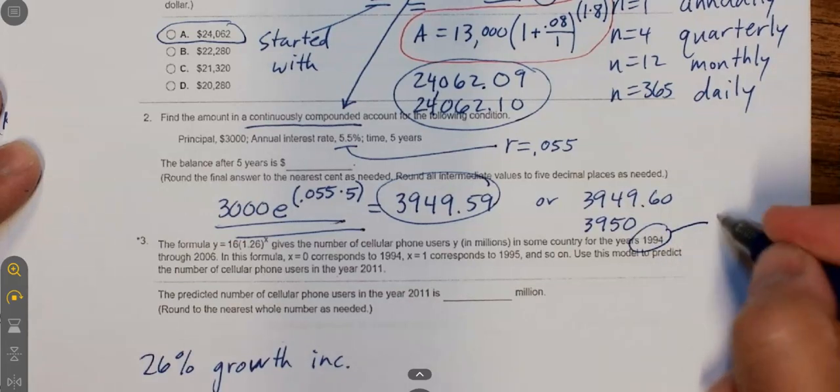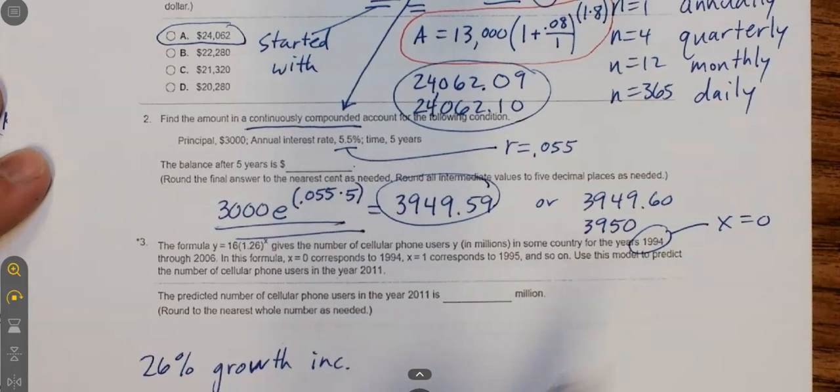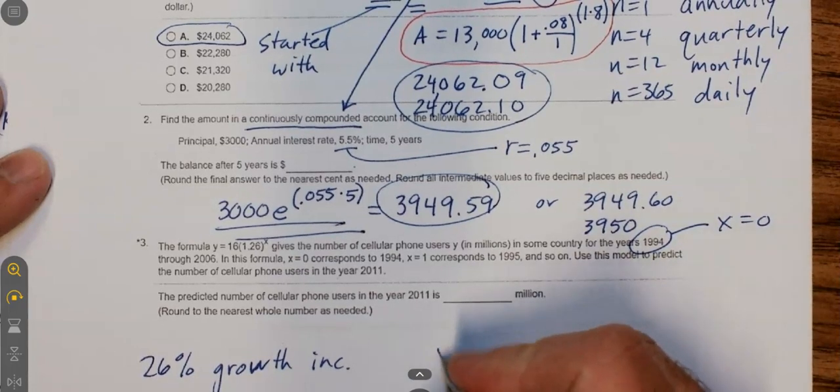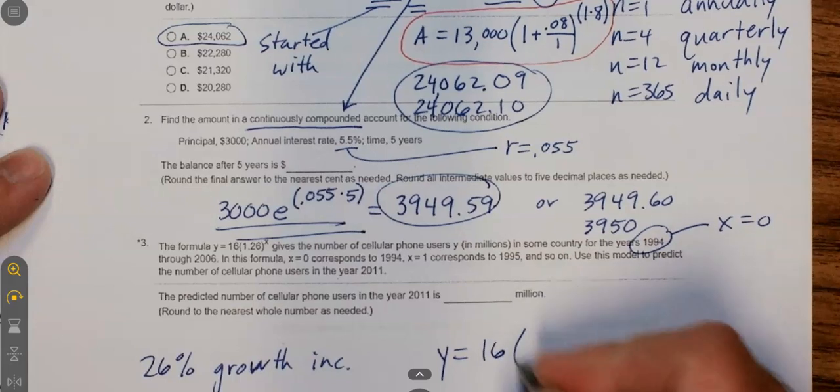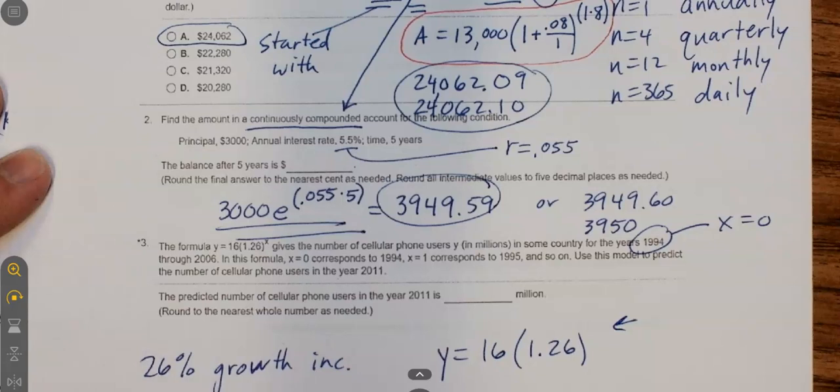So 1994 is x equals 0. Alright, and so we have our formula, y equals 16 times 1.26. We really just need to figure out what we're going to put in here for the exponent.